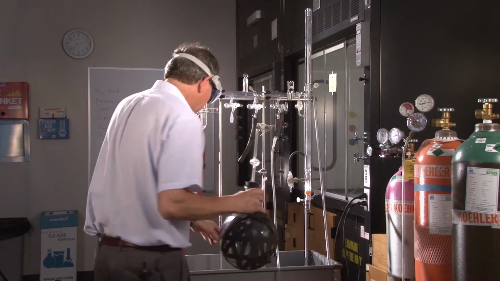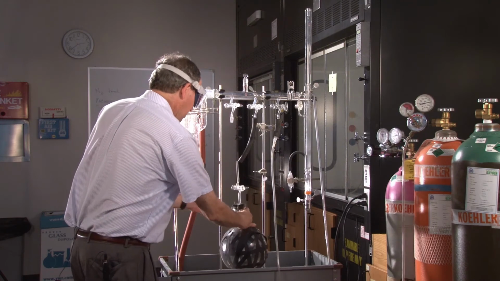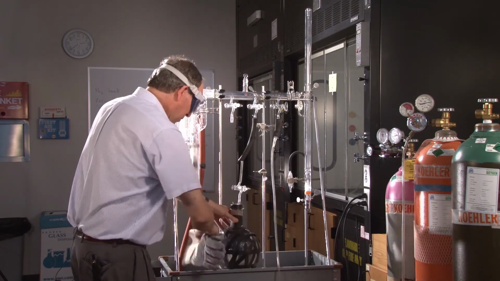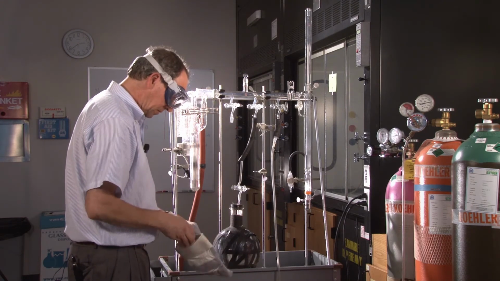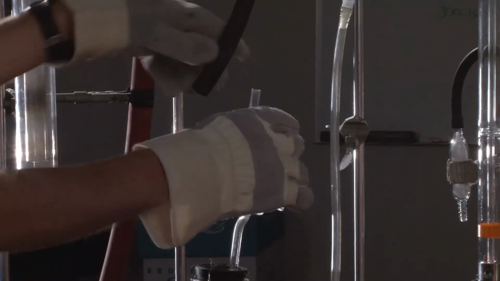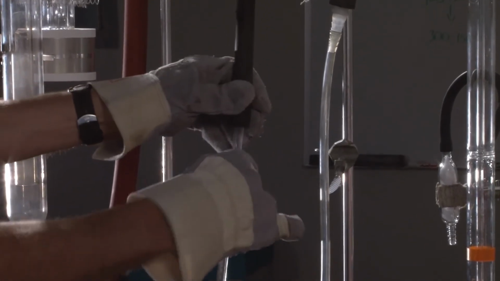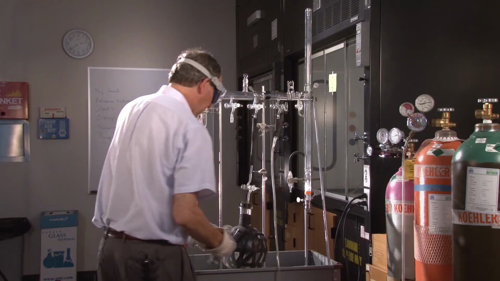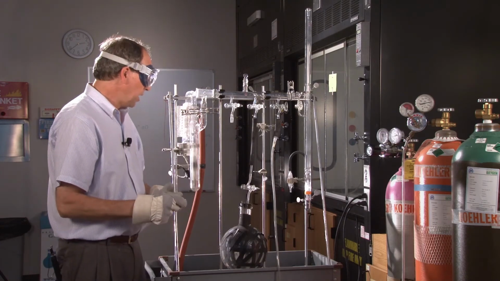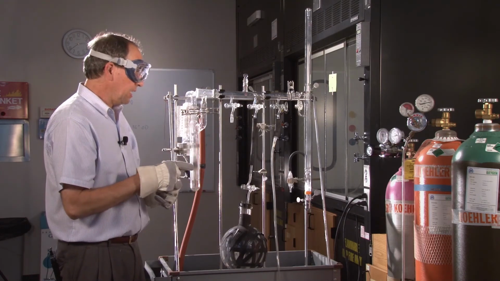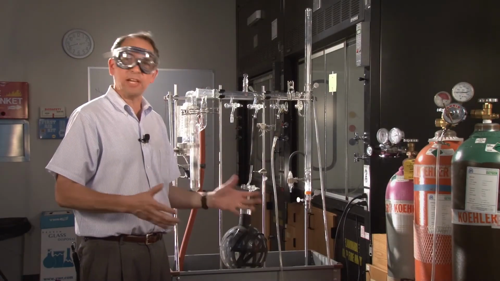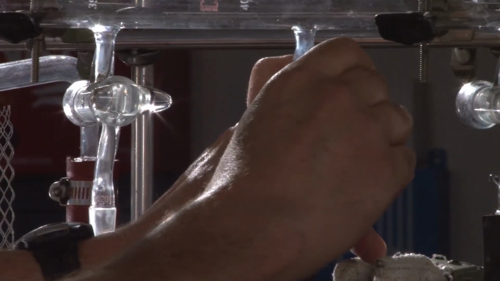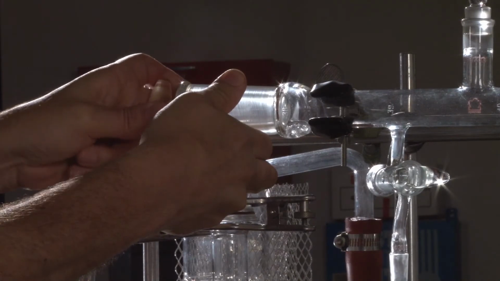All right, so we're going to reconnect the sample bulb. And I'm going to connect the inlet port to the helium cylinder now. And now we're going to once again evacuate the entire system, and once again we're going to fill it with a different gas, this time helium.